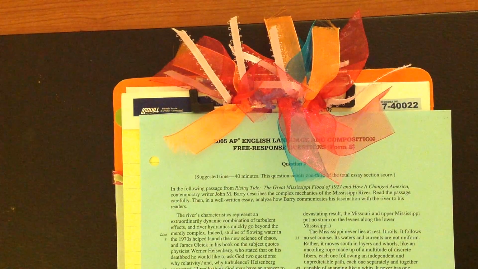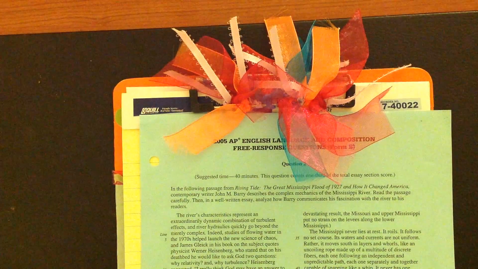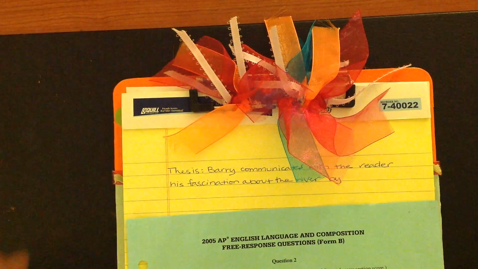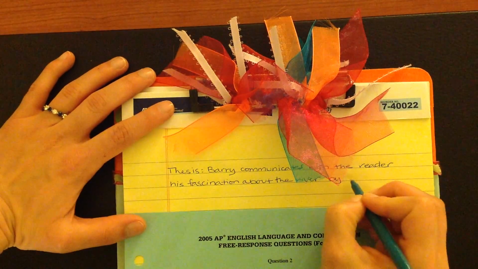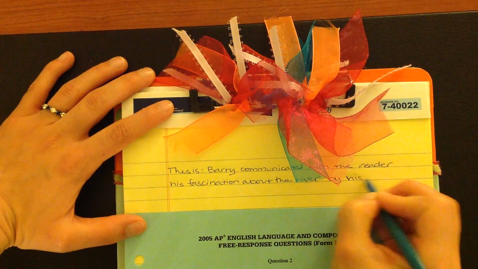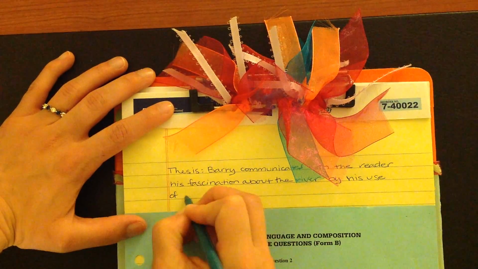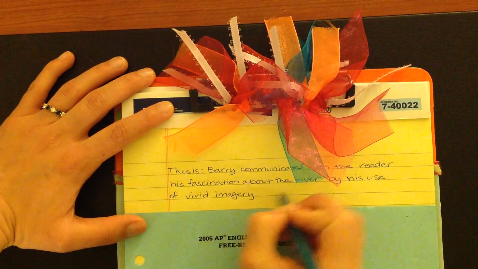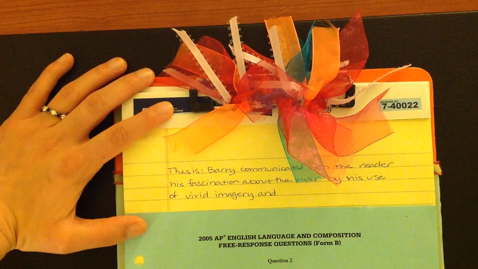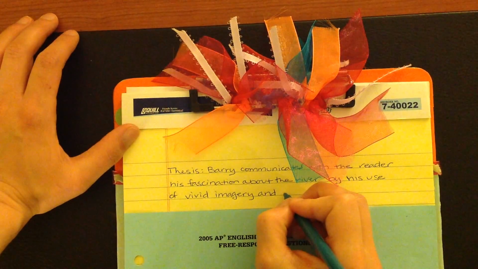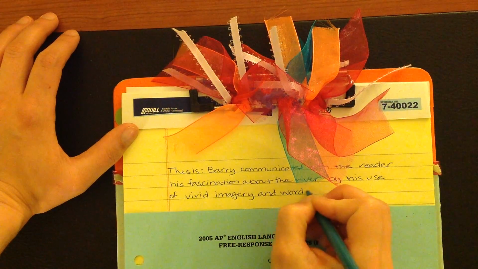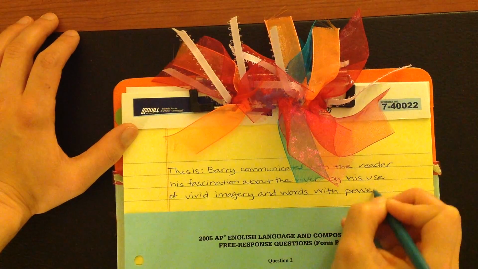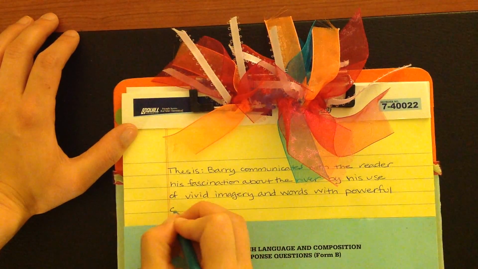So now I'm going to want to review the piece, and I've read the piece beforehand to find out how is it that he's communicating this fascination. And I've identified a couple ideas that I want to discuss in my essay. The first I'm going to say through by his use of vivid imagery and words with powerful connotations.